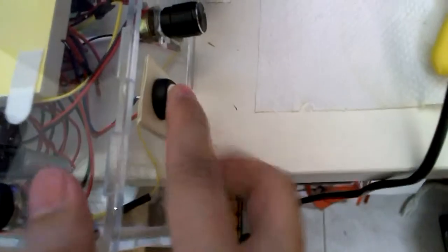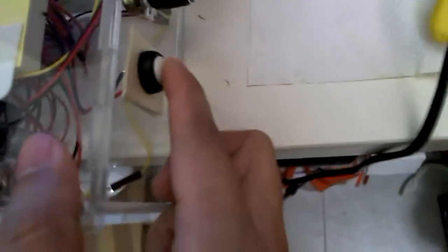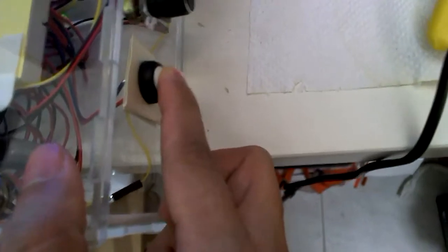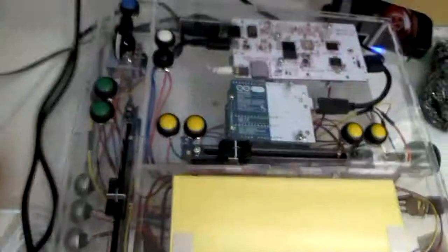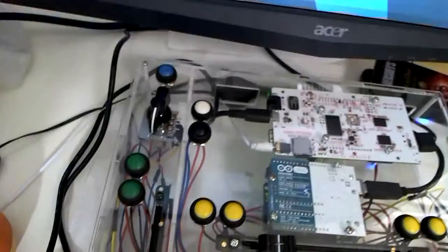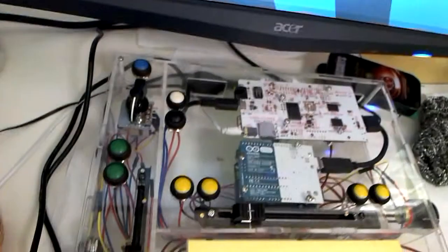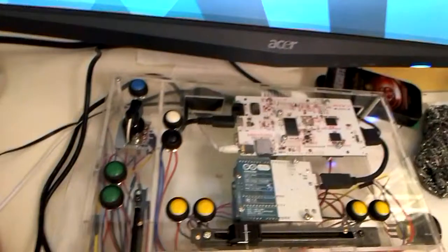This button here is equivalent to what we just did. It will just cycle through all the languages. In future, these will not be used to cycle through languages anymore, but I'll probably use them for other settings. So yeah, that's that.